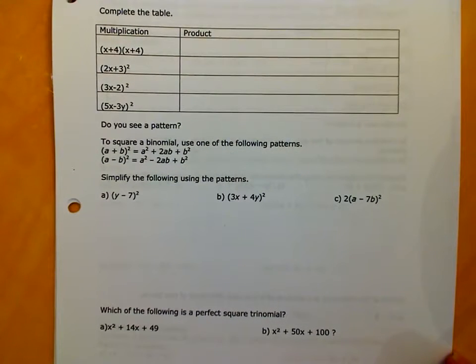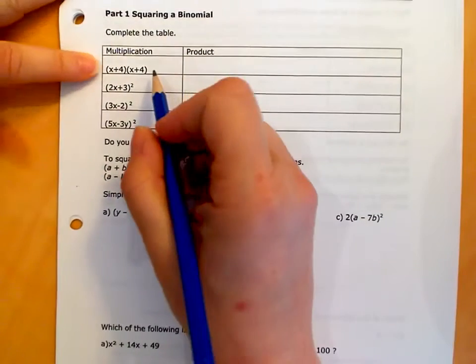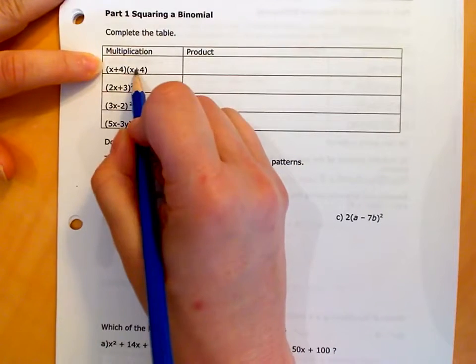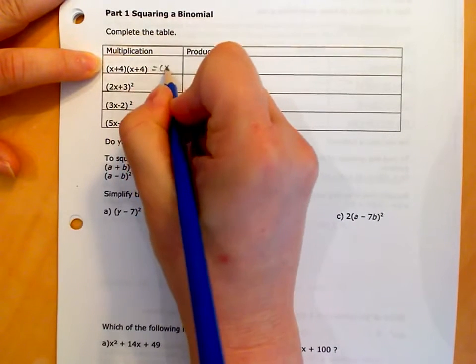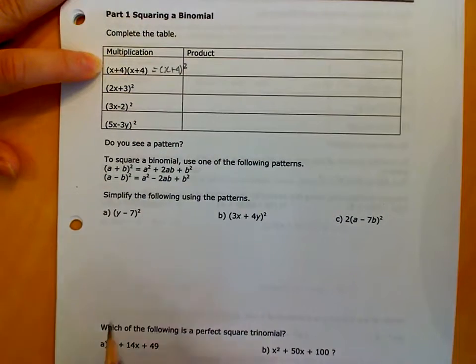Hey, it's Jillian. We're going to take a look at special products. So when we're squaring out a binomial, let's see what that looks like. First of all, you know this is the same as this because, of course, anything times itself is that thing squared, right? So let's see here.